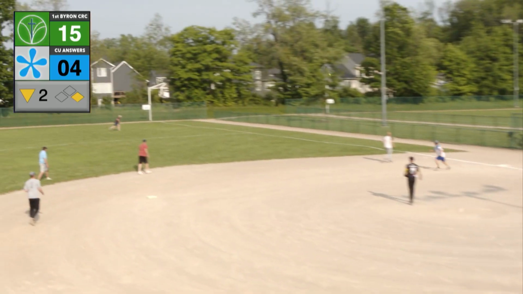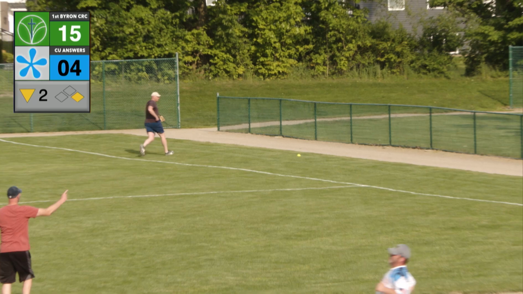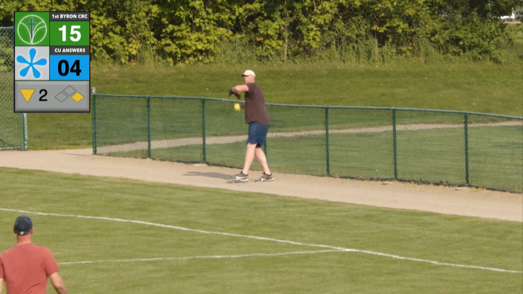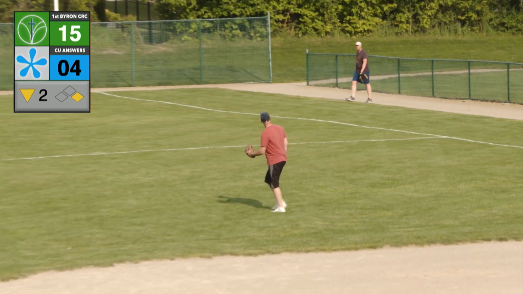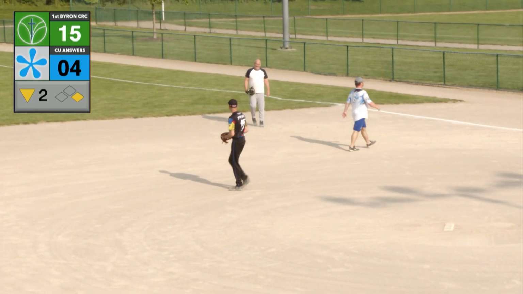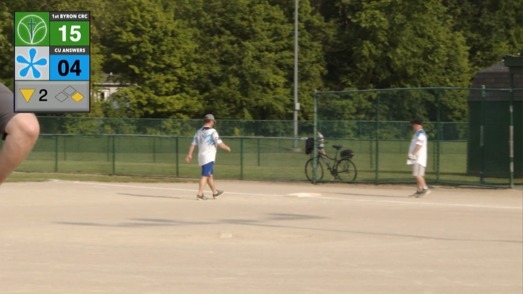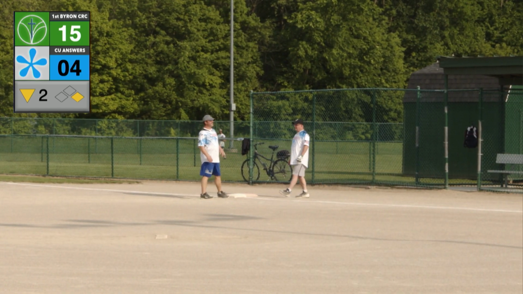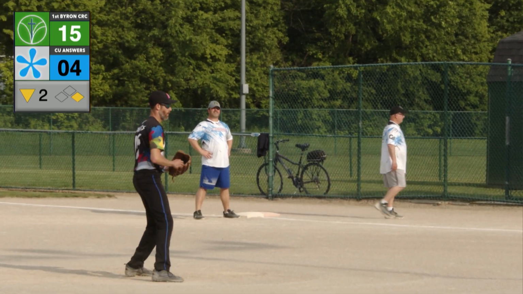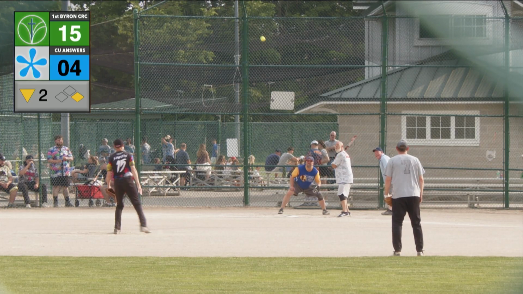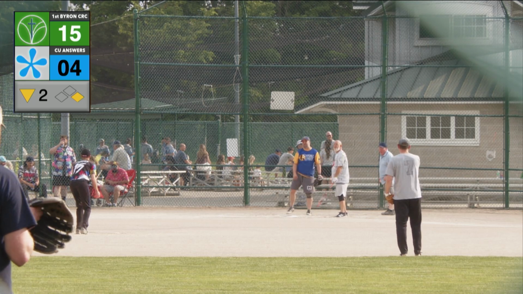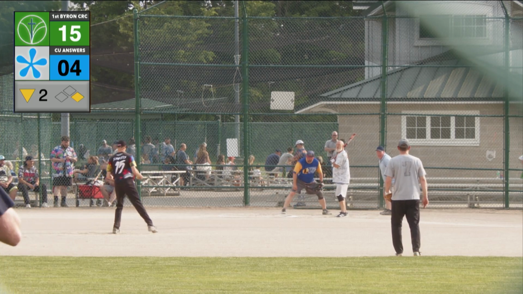This one swung on, line drive, but just foul down the right field line. And the 1-2 after the foul just misses the mat. 2-2.